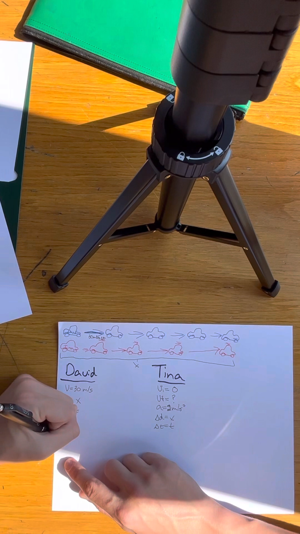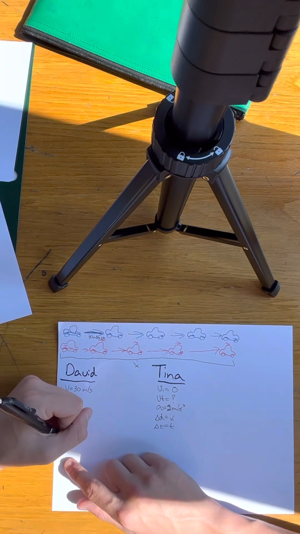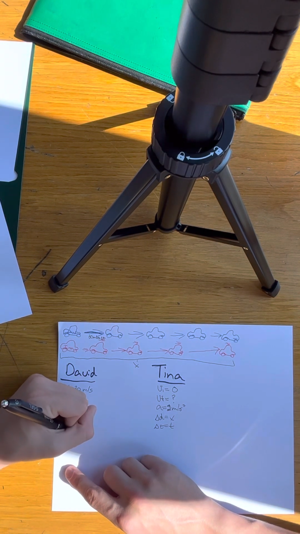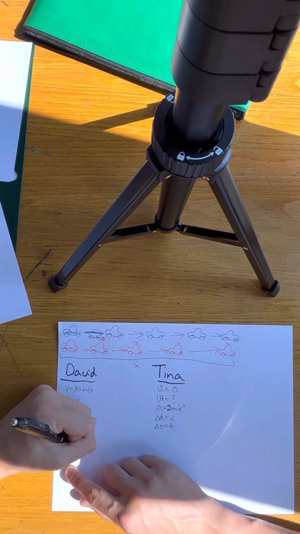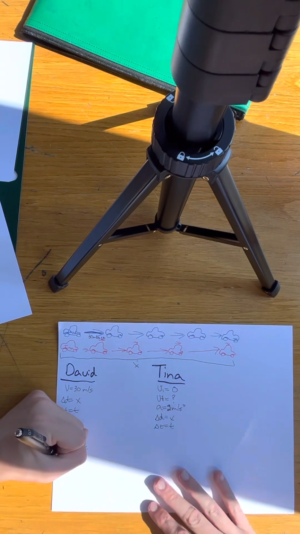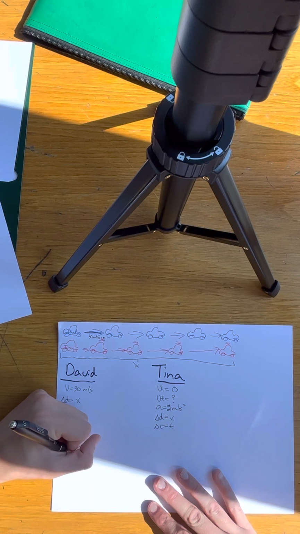So we see our unknowns and our knowns, and what we're trying to find is our change in distance. For someone with a constant velocity, we can use an equation that is equal to velocity times time. So change in d is equal to 30 times t. So change in d is equal to 30t.